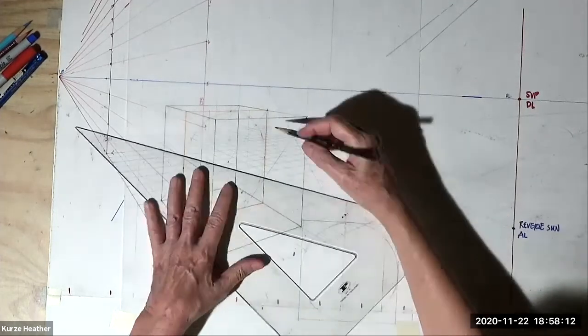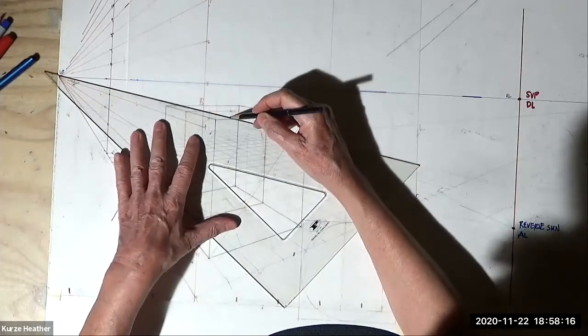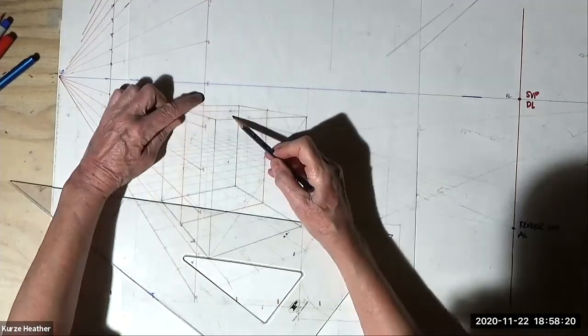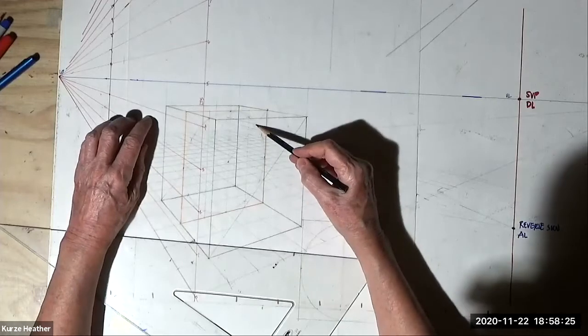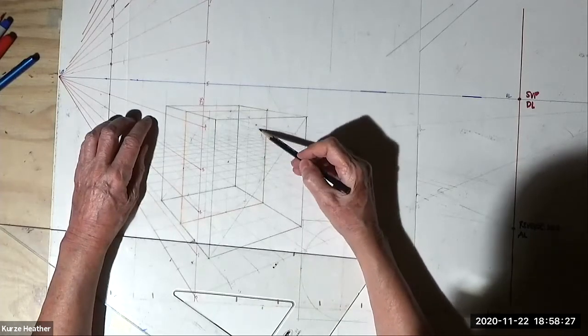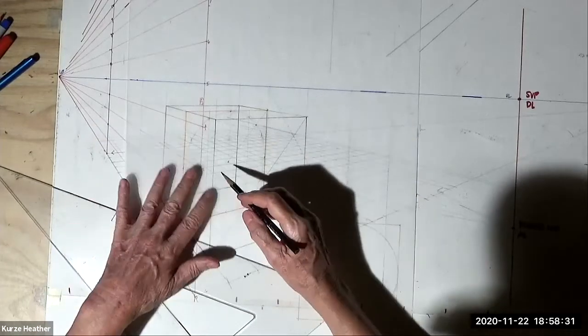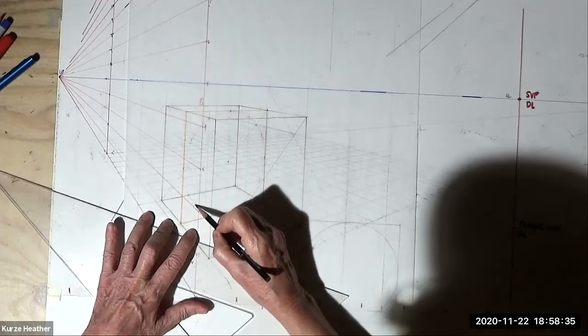So I can take that line there, go to my vanishing point, and go from over here to over here, from this side of the box to this side of the box, figuring out where that intersects the ellipse. And then I do the same thing down here. It intersects the diagonal right here.